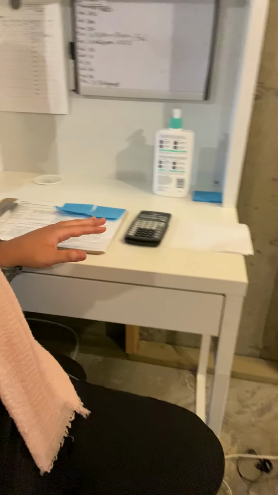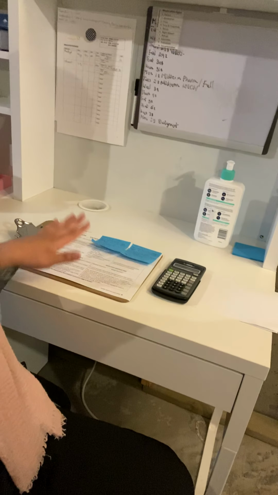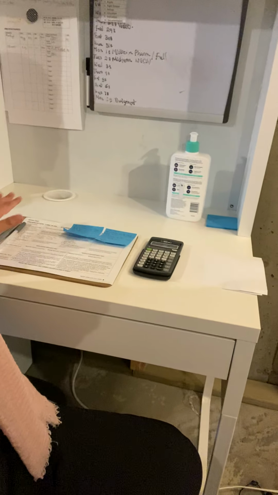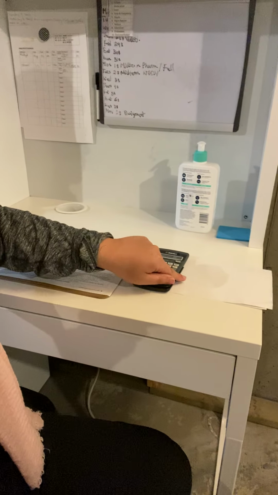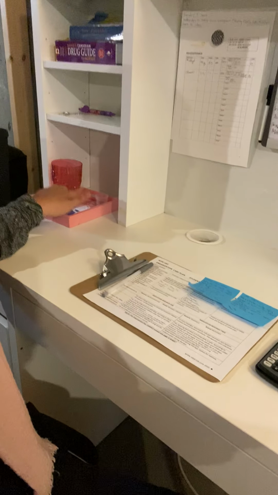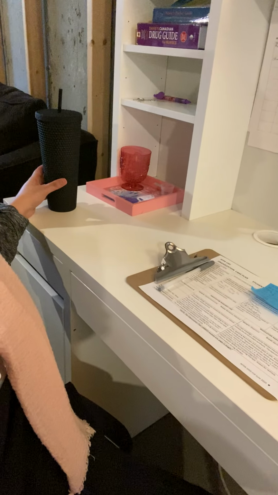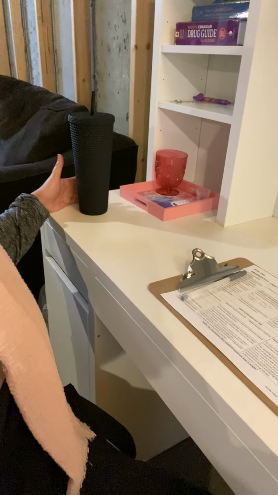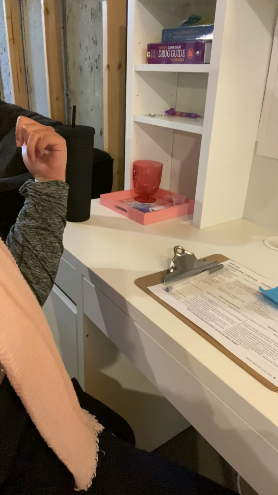So starting by my med cart, this is my org plan and some notes that I need. That is the only thing I need when I go to my patient's room. My calculator, scrap piece of paper, hand hygiene, little post-its, and tray, med cup, and a label. And this is the cup that I'm going to use to place my phone when I'm in my patient's room. Speaking of patient's room, we're actually going to move on to that.